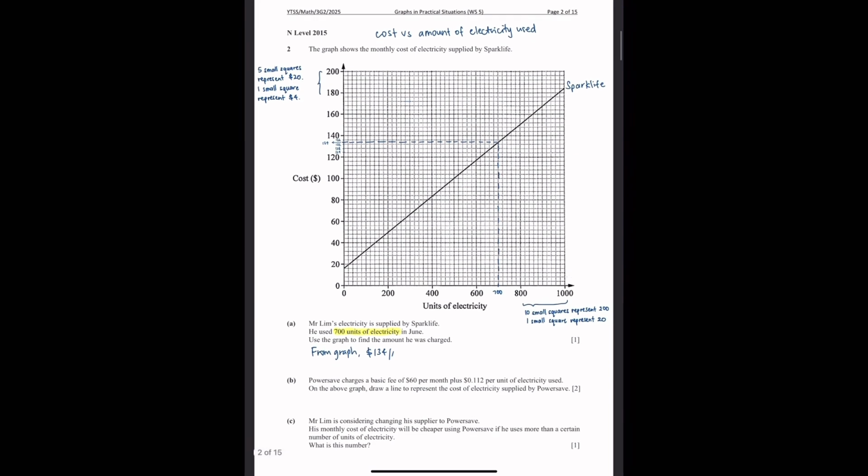Now let's read part B. There is a new company called PowerSave. Take note, the line represented here represents SparkLife. Now a new company, PowerSave, charges a basic fee of $60 per month and then $0.112 per unit of electricity used. Let me explain what these two phrases mean, okay?